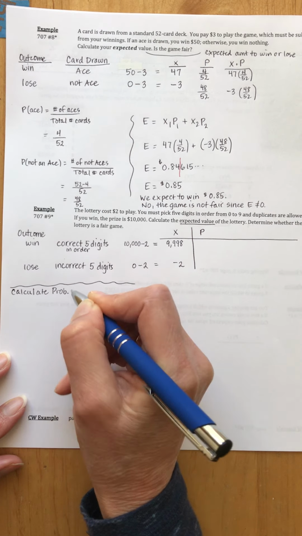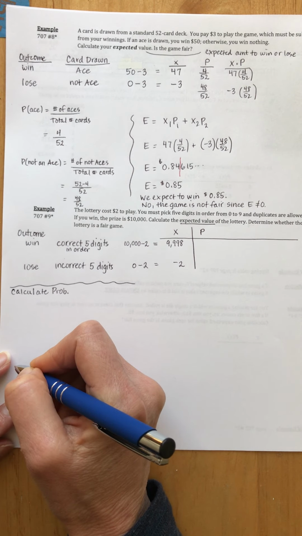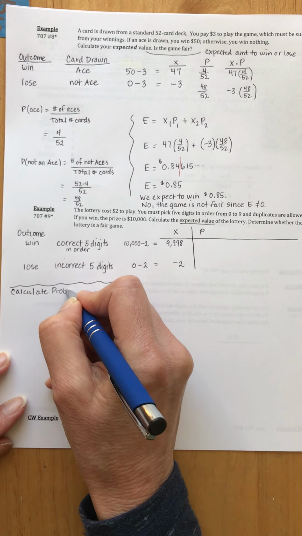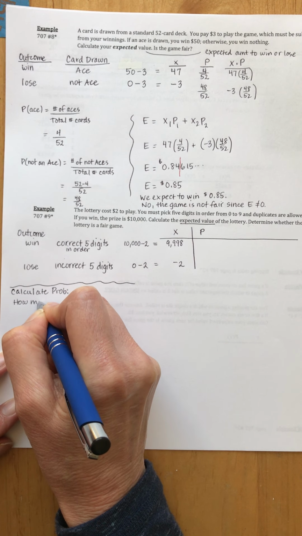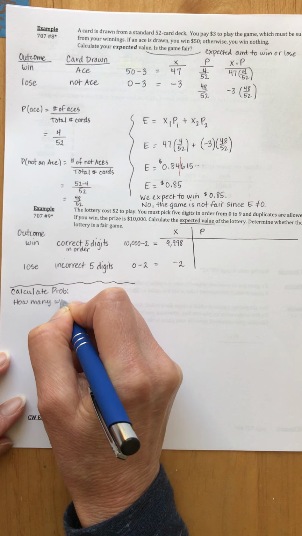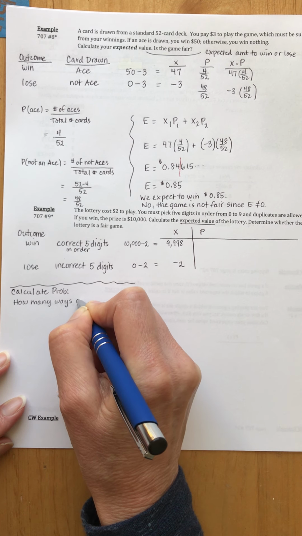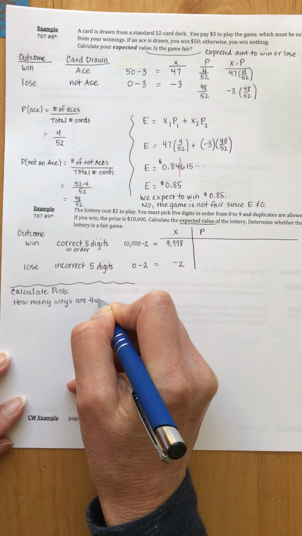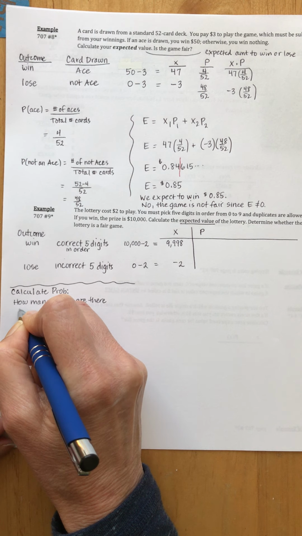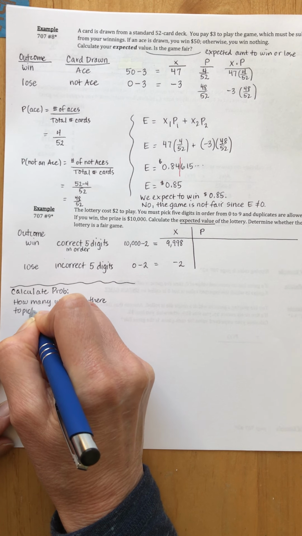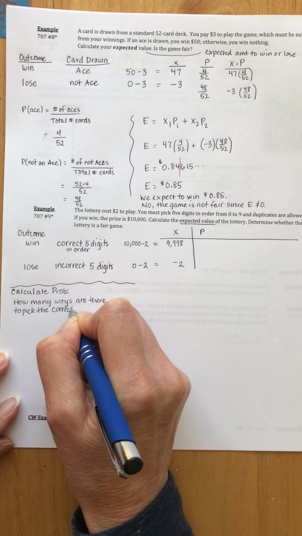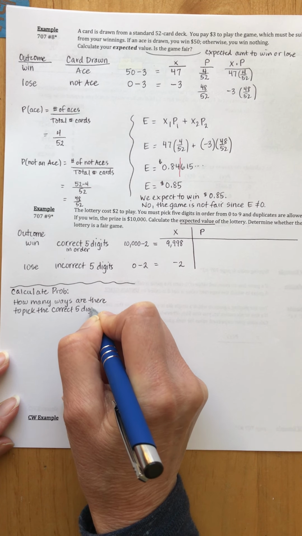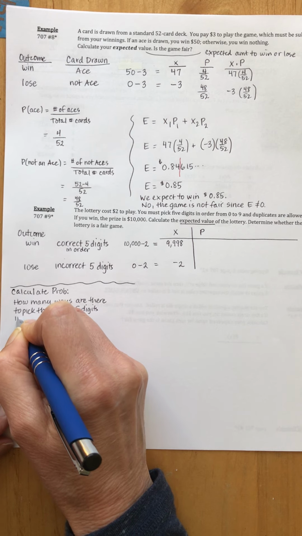So the correct 5 digits, we're really asking ourselves, how many ways are there to pick the correct 5 digits in order?